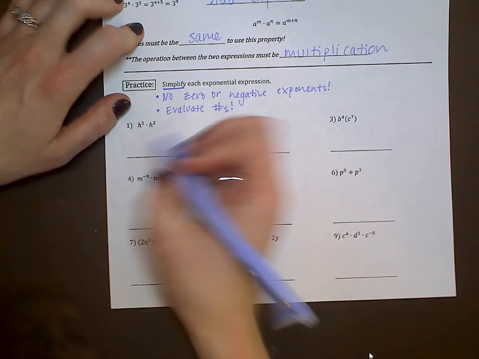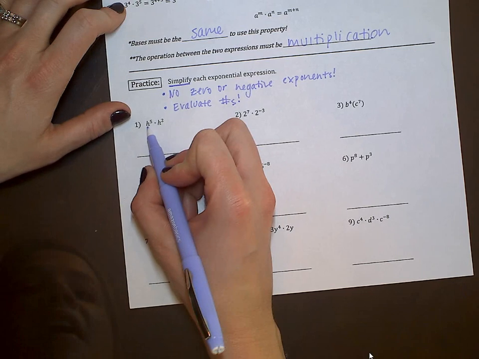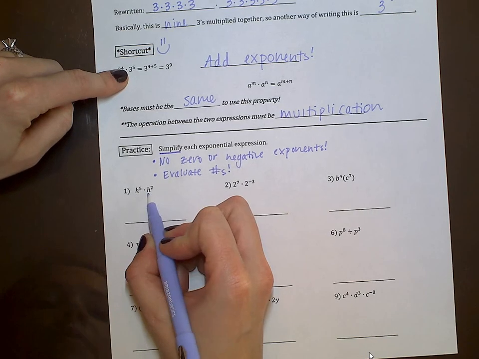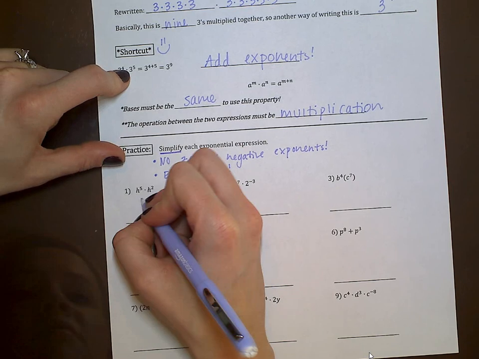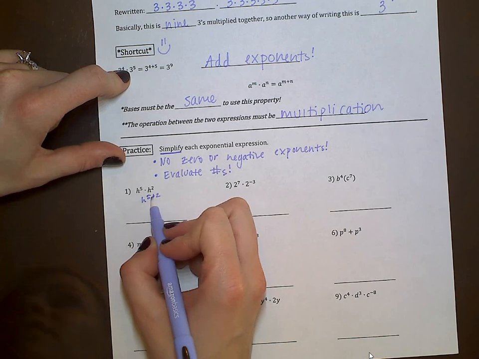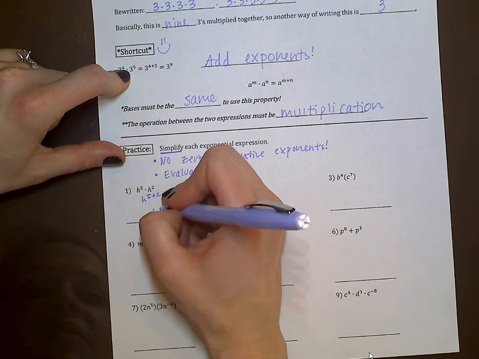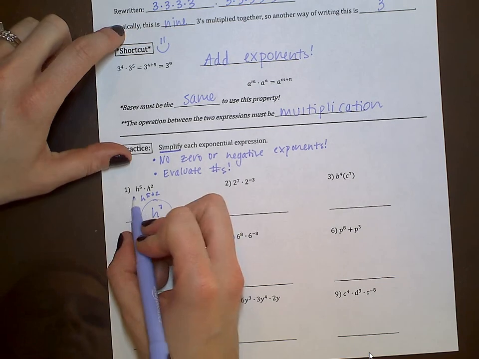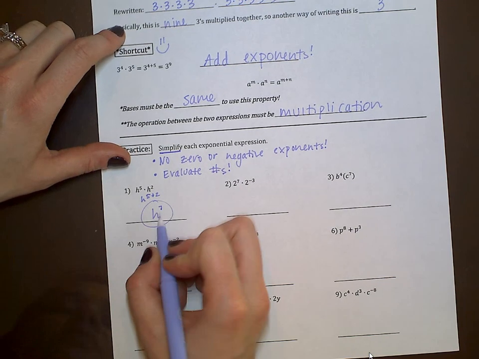All right, so number 1, I've got my little multiplication shortcut that's going to apply here because the bases are the same. They're both h's. So if I just add the exponents, 5 plus 2, that would be my new exponent, which would obviously just be h to the 7th. There's 5 h's here, there's 2 h's here, so total there's 7 h's.